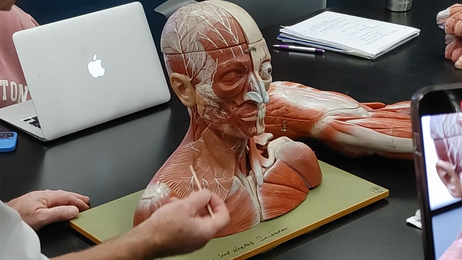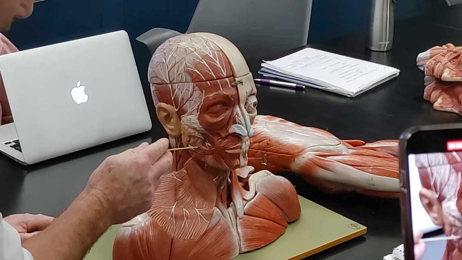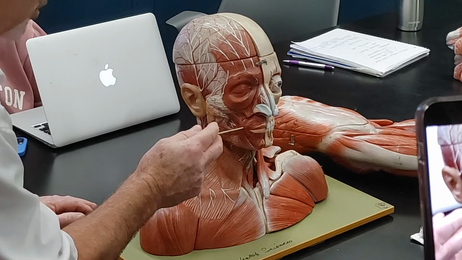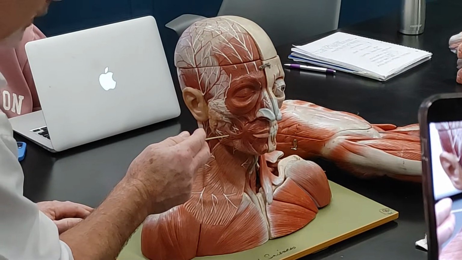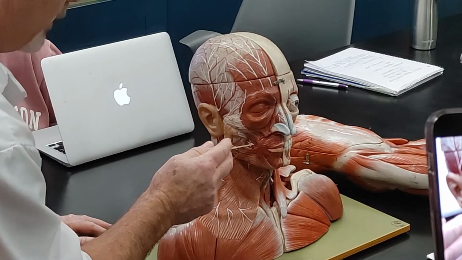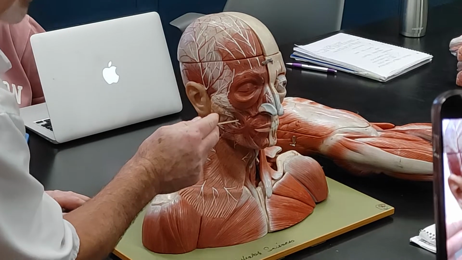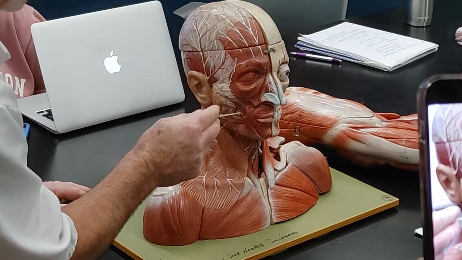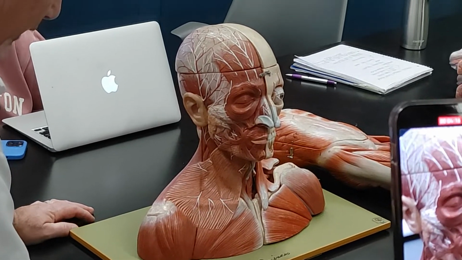Okay. Now over here, grabbing the corner of the lip, going straight back to the mandible. This is called the risorius muscle. That's the risorius muscle here. Now right here, guys, we're pretty deep. This is called the buccinator. That's the muscle here in your cheek. Okay, that's the one that you want to pinch in when you bite your cheek.